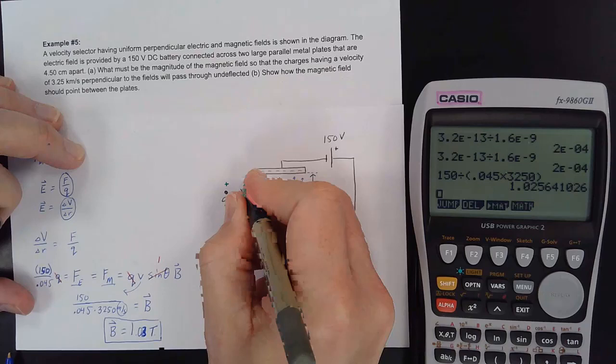So I'm actually going to have to rotate my hand like this to show that I have velocity this way, that the force is downwards, and you'll notice then that my fingers are pointing up out of the page, which means that the magnetic field should be coming out of the page, just like that. So out of the page.